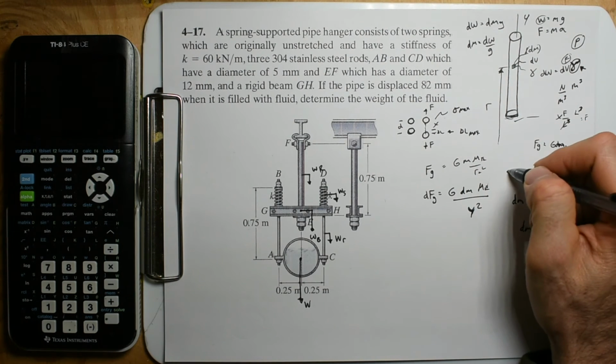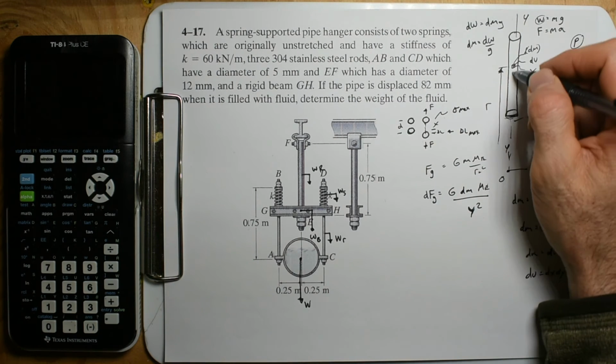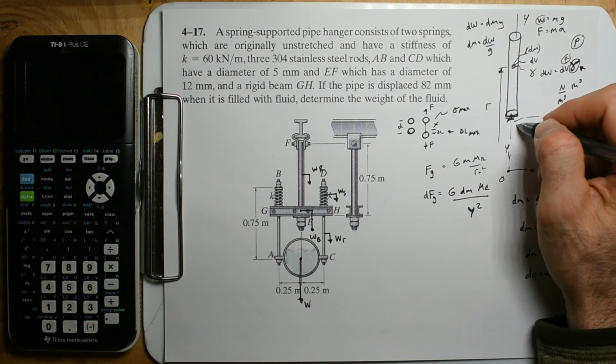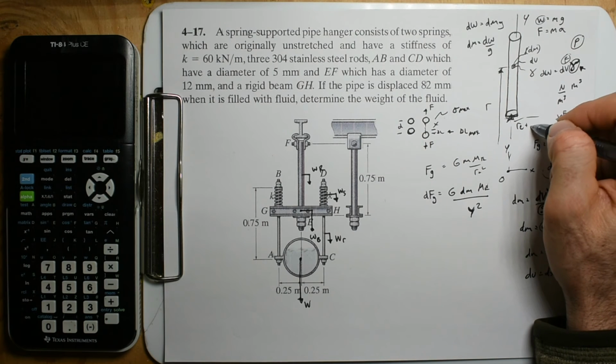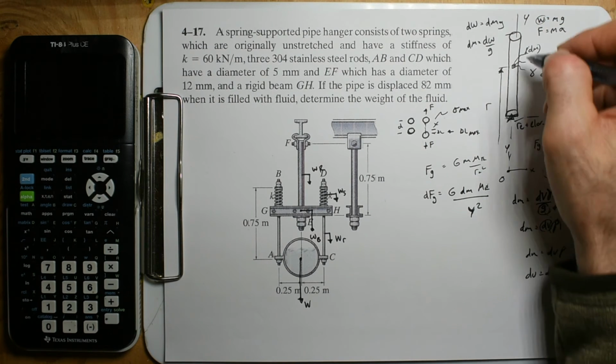I would go to the center of the Earth, have that be 0, x and y, and then this would be the radius of the Earth plus elevation.